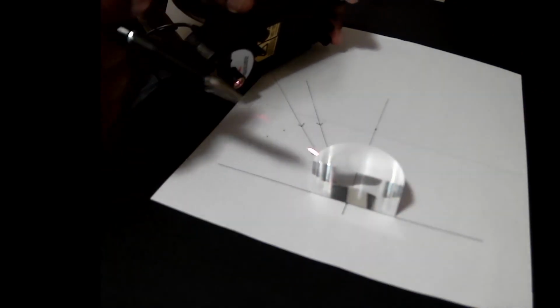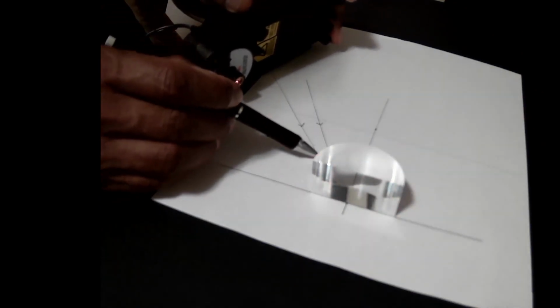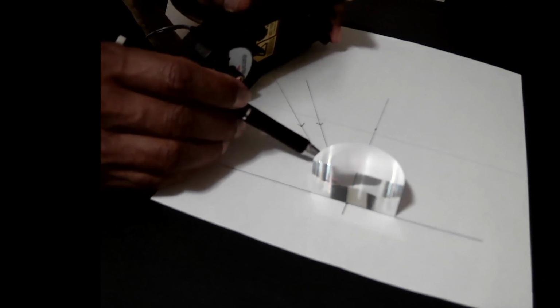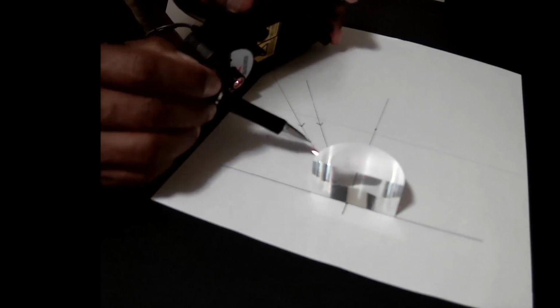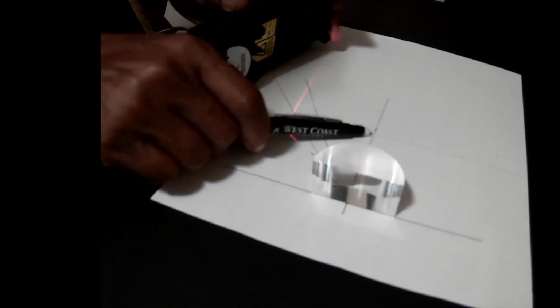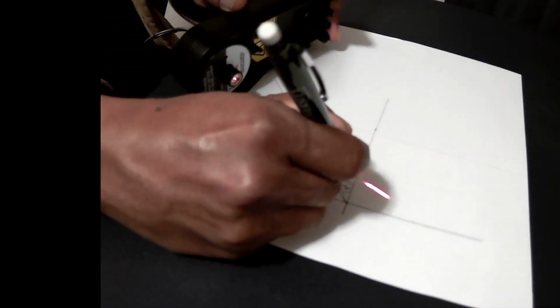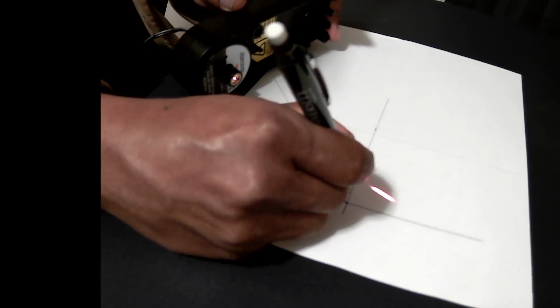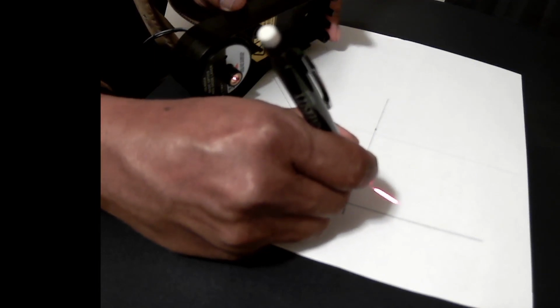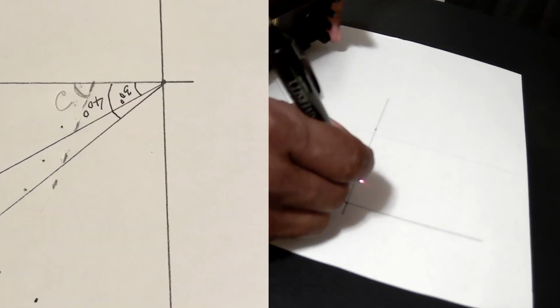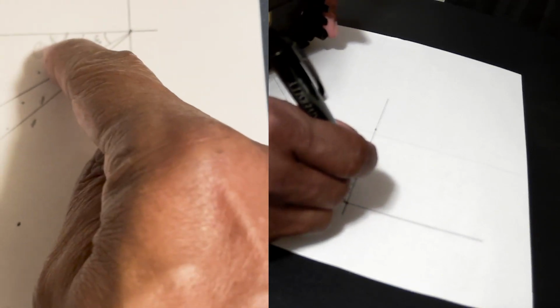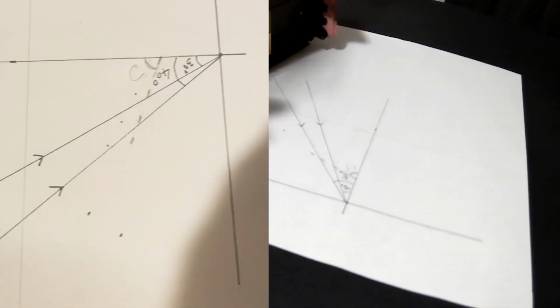So that's when you trace this line. You see, I've already traced it. Here it is, this line. And then we got to remove this and measure. Don't do freehand. Use a ruler, and you got to measure this angle. So that's the critical angle.